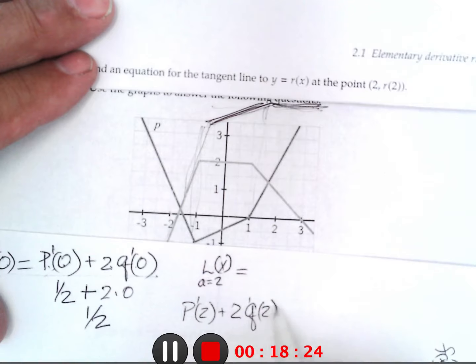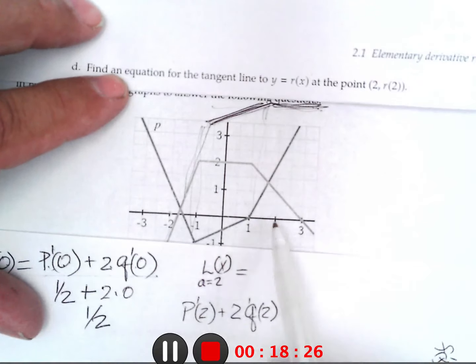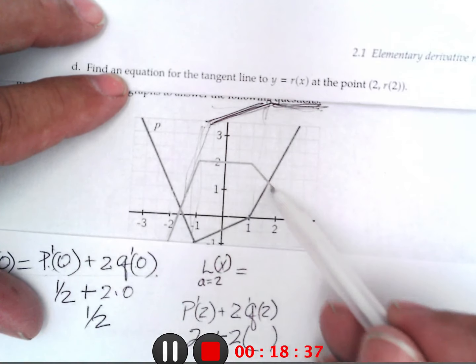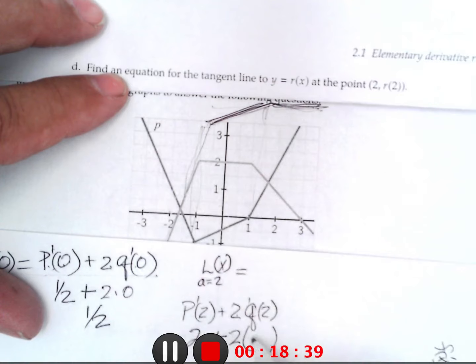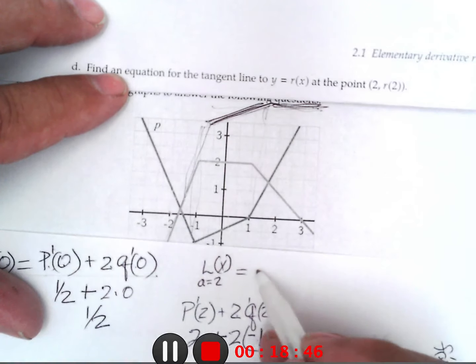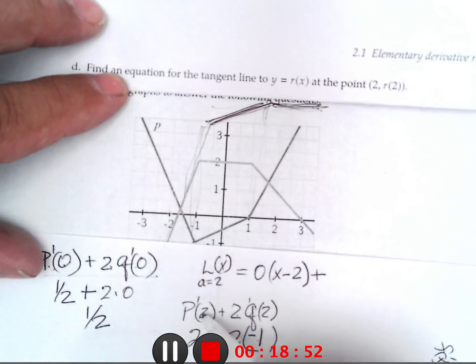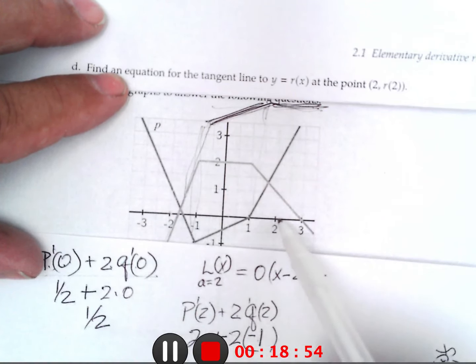So p prime at 2, that's this one, has a slope of 2, plus 2 times q prime. And q prime has a slope of minus 1. So 2 plus 2 times minus 1 is 0. So we're going to have 0 times x minus 2 plus p of 2, which is 4.